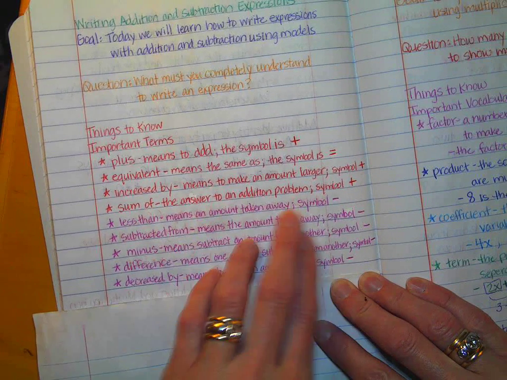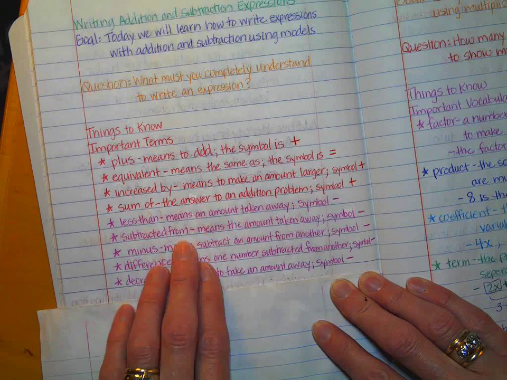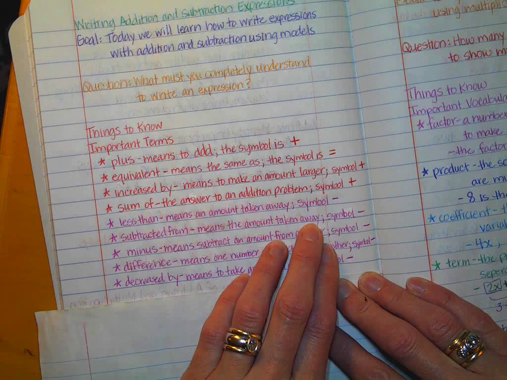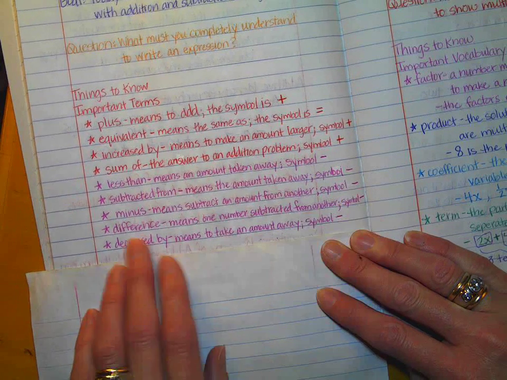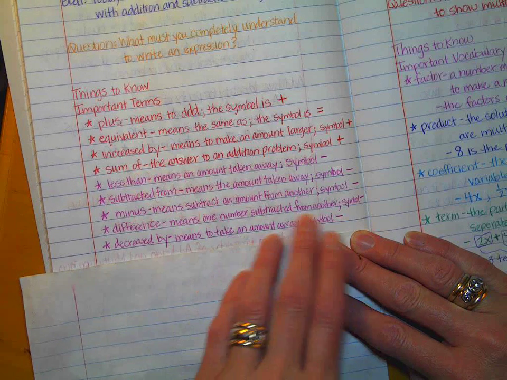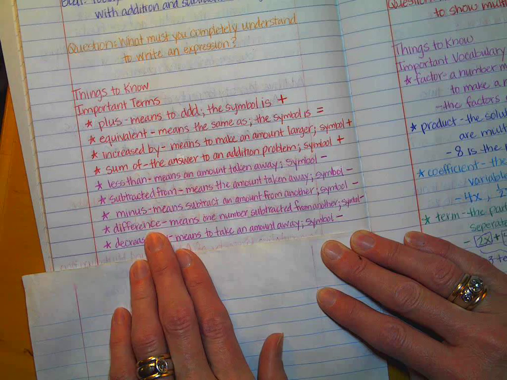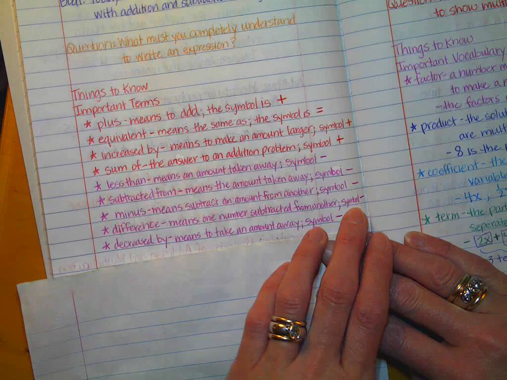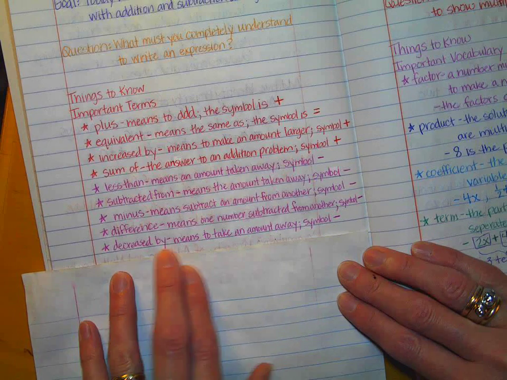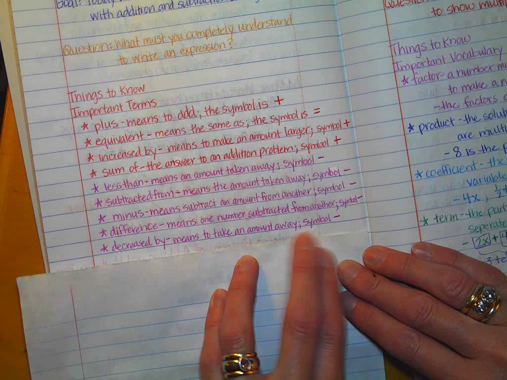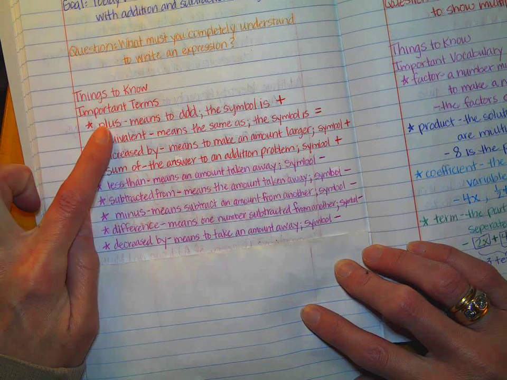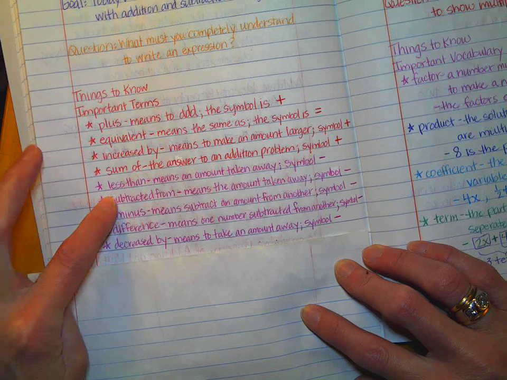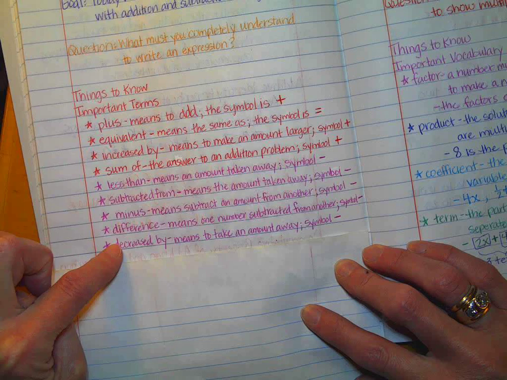Less than means the amount taken away. The symbol is a subtraction symbol. Subtracted from means the amount taken away from something else. The symbol looks like a subtraction symbol. Minus means to subtract an amount from another. The symbol is a subtraction sign. Difference means one number subtracted from another. It's also known as the answer to a subtraction problem. The symbol used is a subtraction symbol. And decreased by means to take an amount away, and the symbol is a subtraction symbol. So these are all of the different ways that we can represent adding something. These are all of the different ways that we can represent subtracting something.